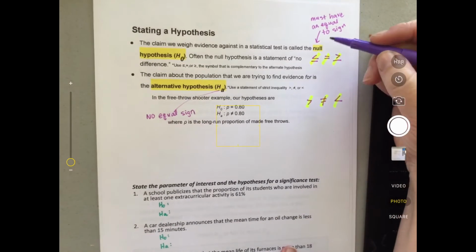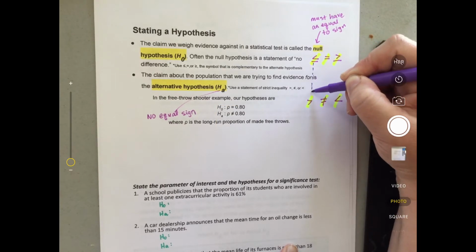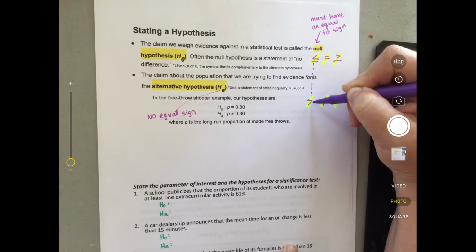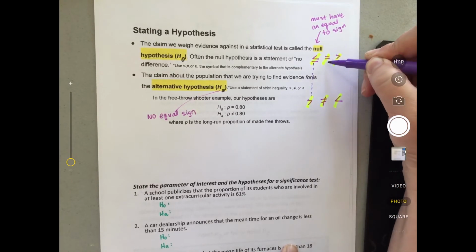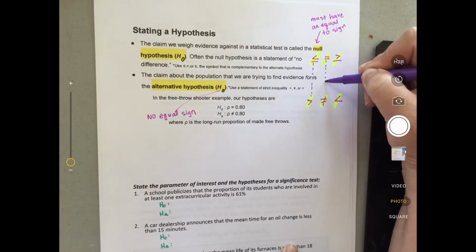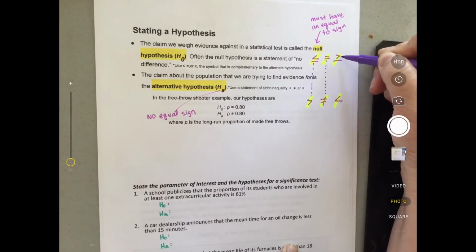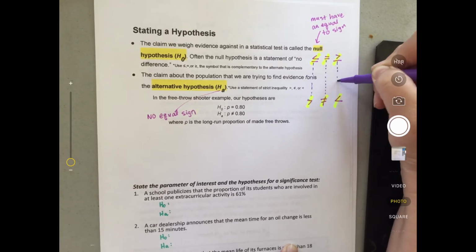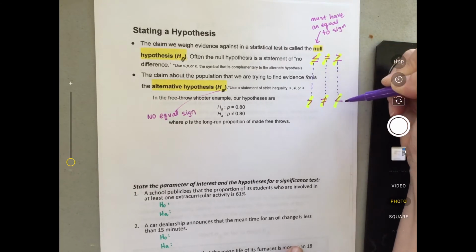If the null hypothesis is less than or equal to, you will automatically know that the alternative is greater than. These are opposite signs. If the null hypothesis is equal to, you will automatically know that the alternative has to be not equal to. And if the null hypothesis is greater than or equal to, the opposite of that is less than. So these will always go together.